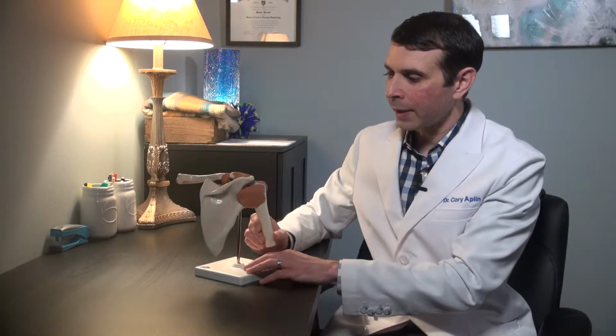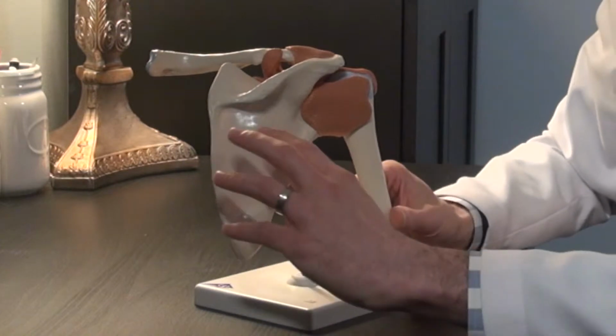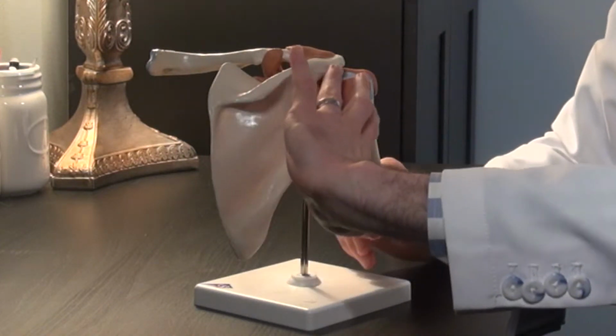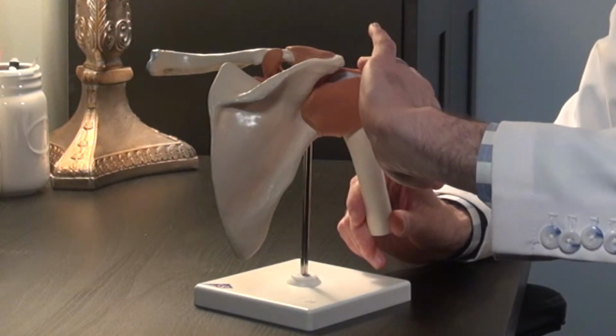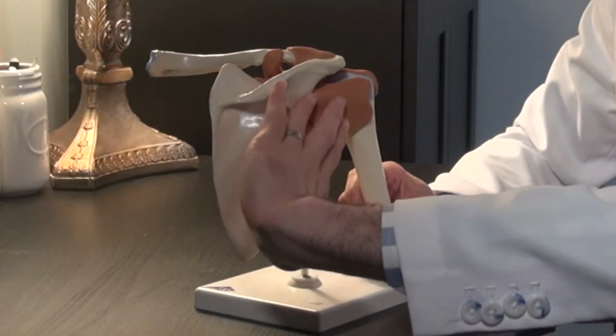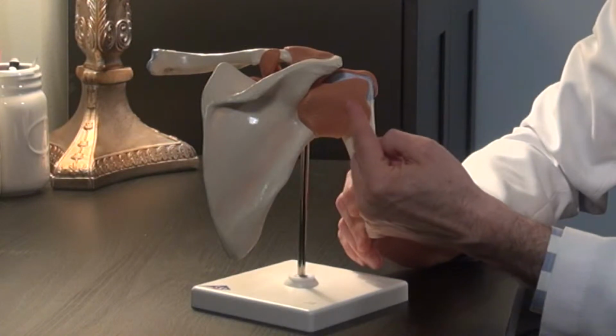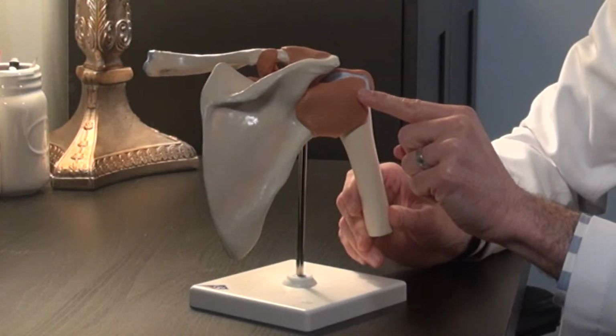Now, what we're looking at here in the model, this is the back of a shoulder blade. This is your arm bone right here. Now, the muscles kind of wrap across the shoulder blade and around to the arm. So there's a couple different areas that are more common to be affected in shoulder impingement. One is right here. As these muscles come across, you'll see a representation of this right here. This would actually be where the tendon wraps around.